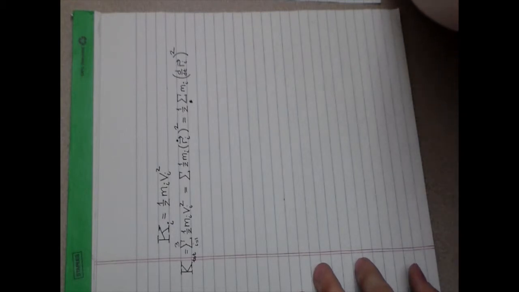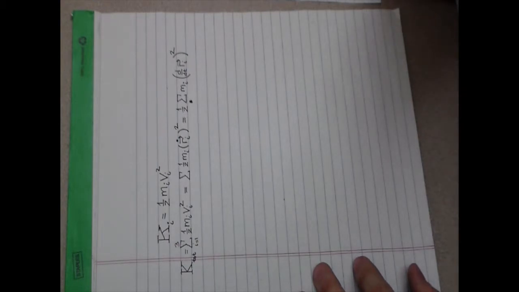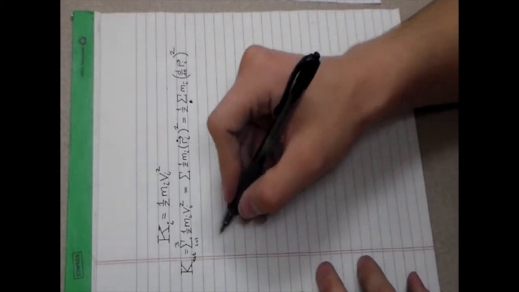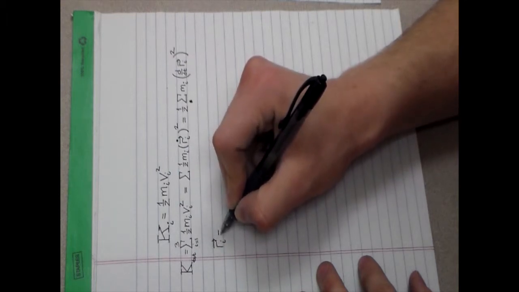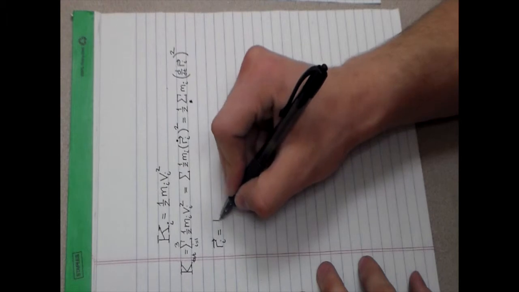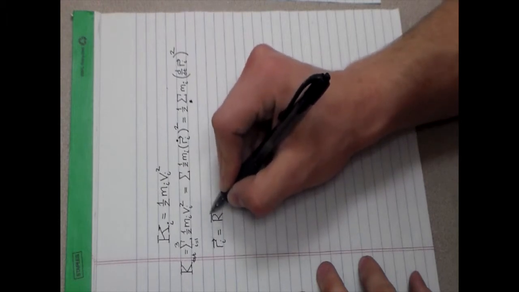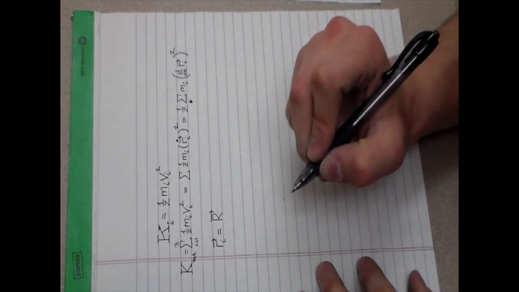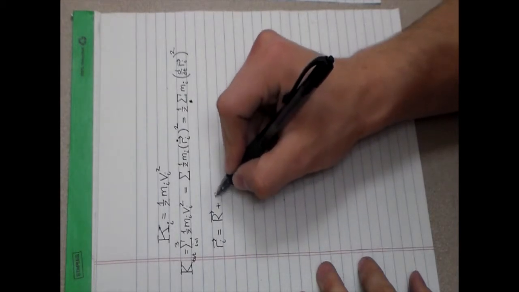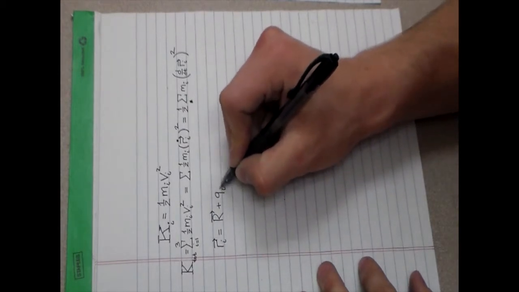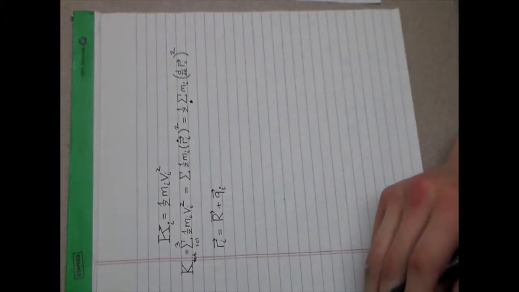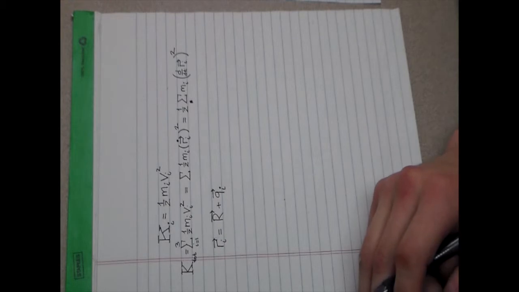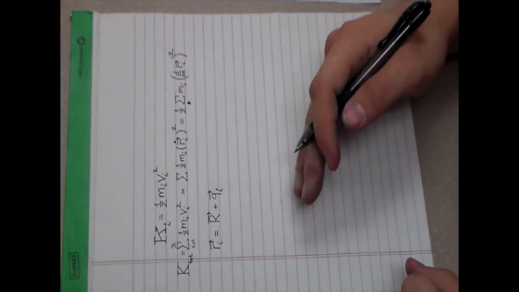So I'm going to stop referring to the position of the ith particle as r_i, and I'm going to instead write r_i is equal to capital R, which is the location of the center of mass, plus q_i. Okay, and q_i is going to be the vector that points from the center of mass to the particle.